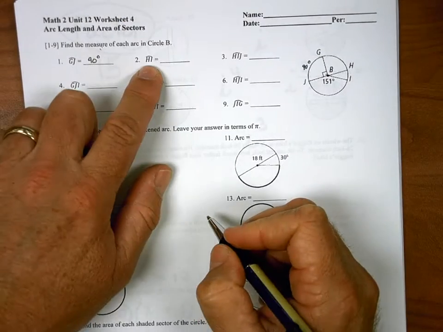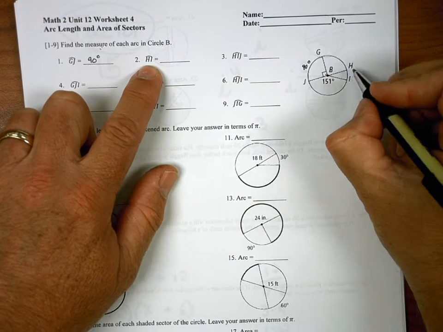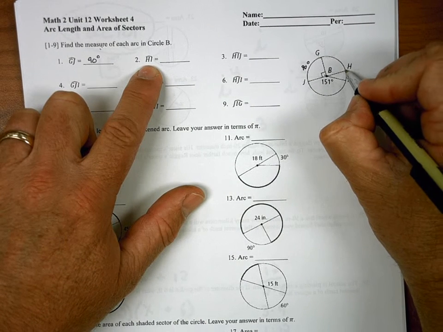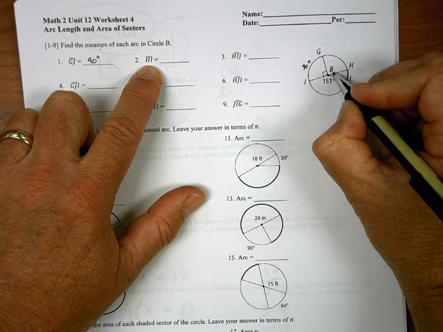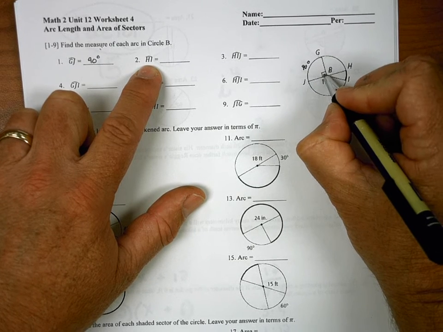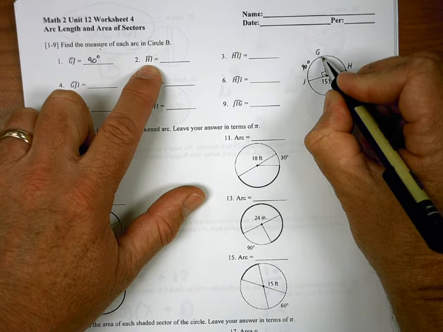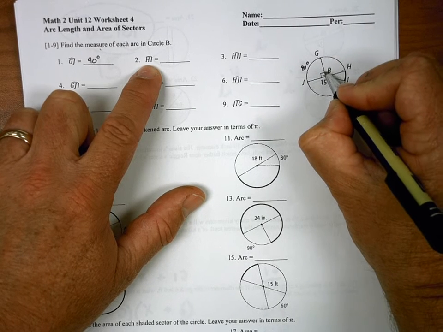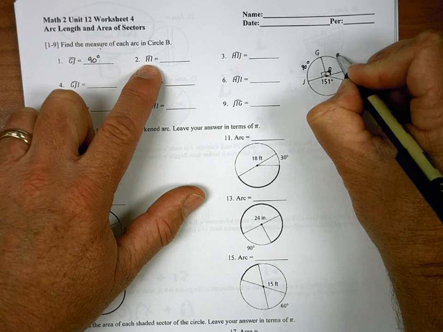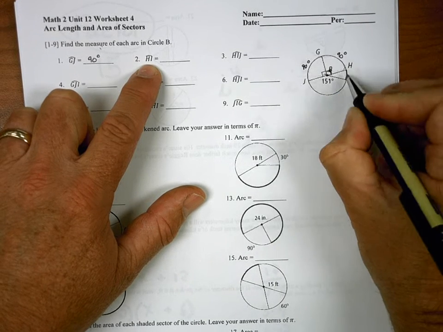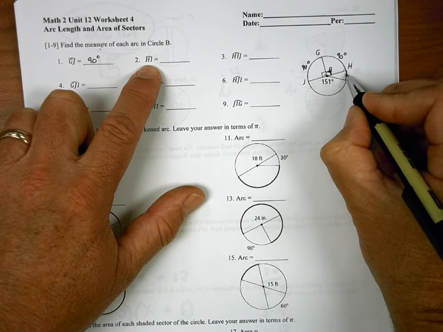Number 2, what's the measure of arc H to I? Well, if you notice, arc H to I would be this little arc right here. Well, how do we find that? Well, if this angle right here in the center is 90, then angle GBH right next to it would have to be 90, which would make arc GH 90. Now you may be asking, hey Mr. Trutna, why are you finding that arc? I'm trying to find this little arc here.